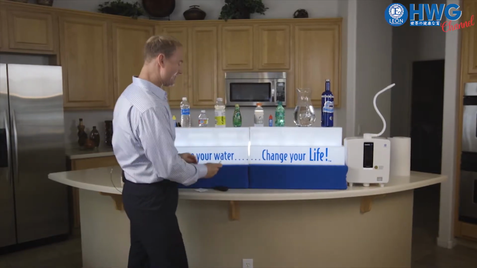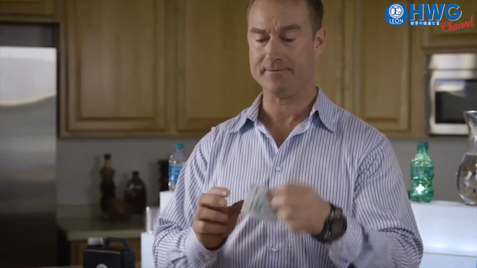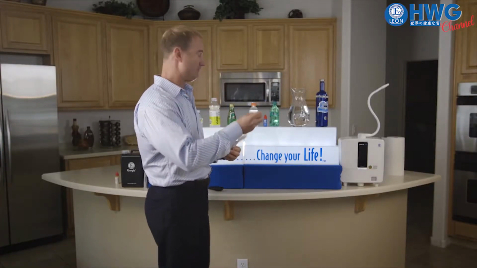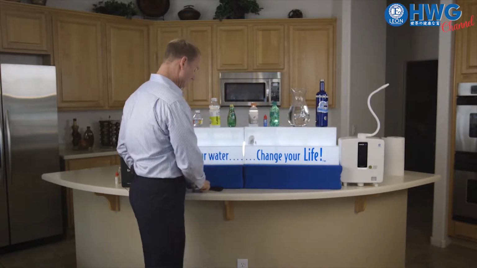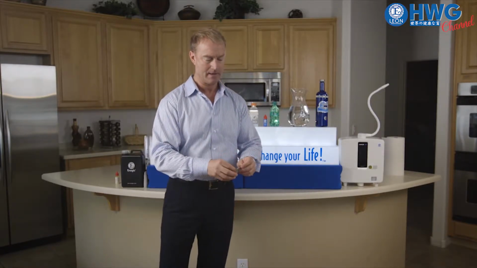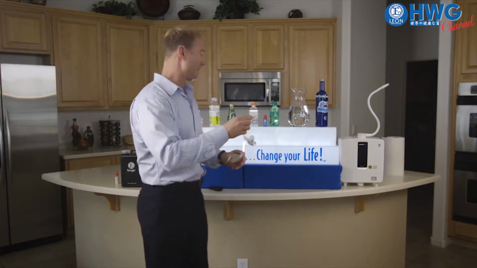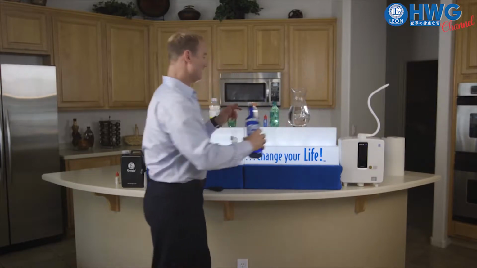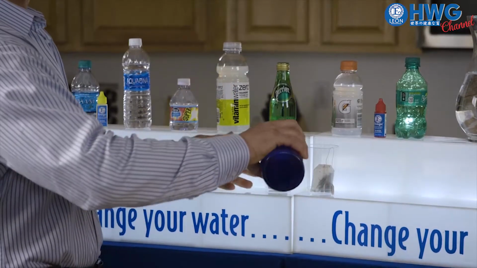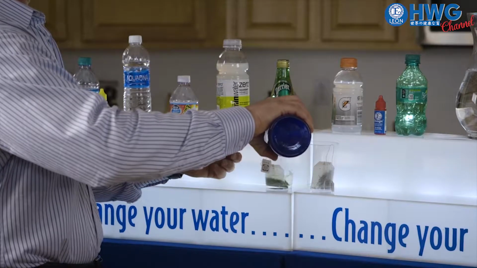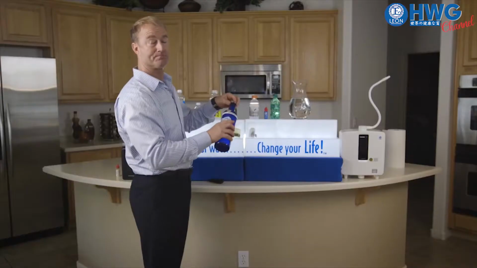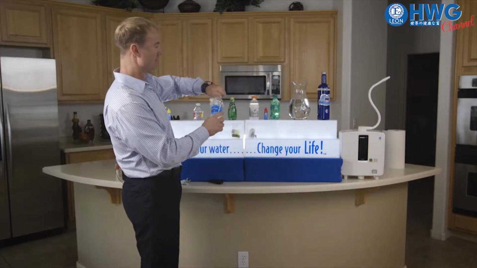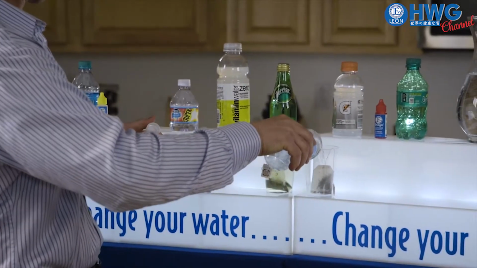So I've got 2 tea bags here. This is a Yamamoto green tea, and we're going to take 1 tea bag here and put it over here. Take this other tea bag and put it over here. Now we take our Kangen water and pour it into this cup right here. Now normally when you make tea, what do you have to do? You got to heat up the water, right? So we'll take some Aquafina here and pour it over here.